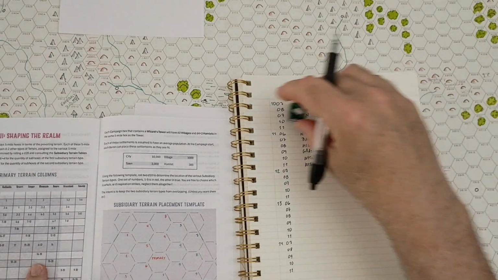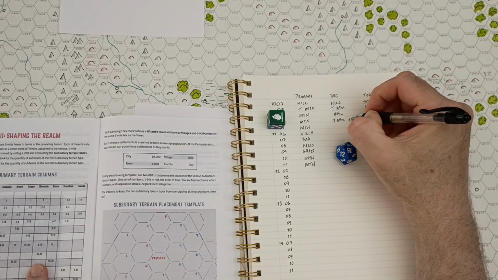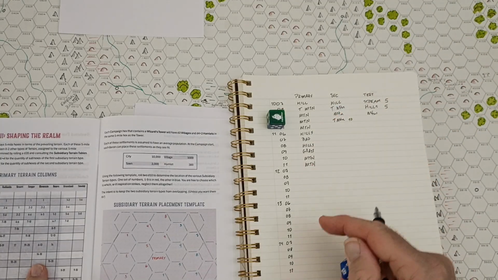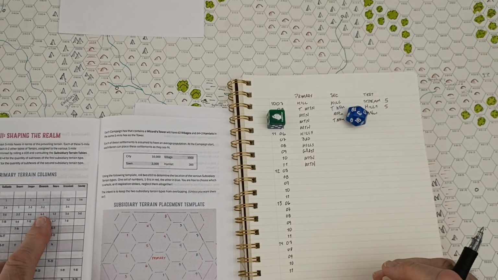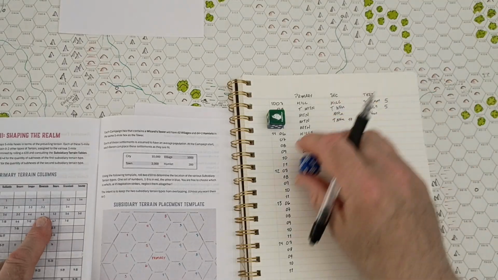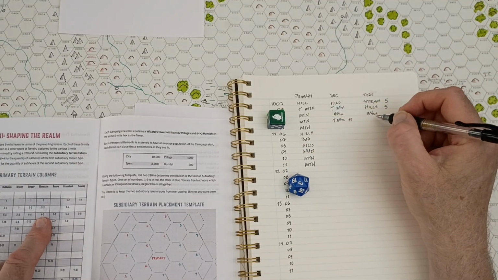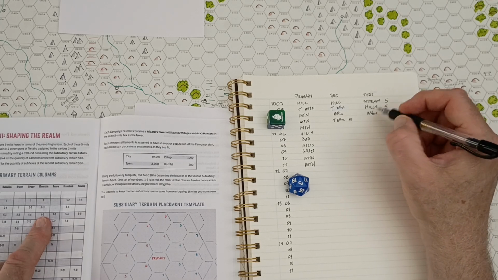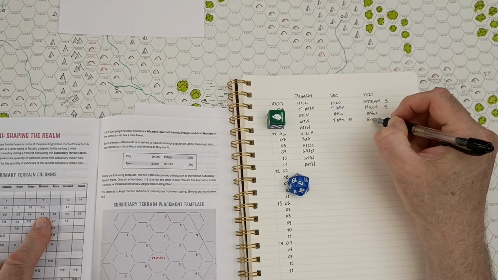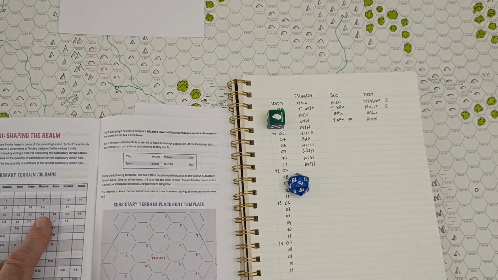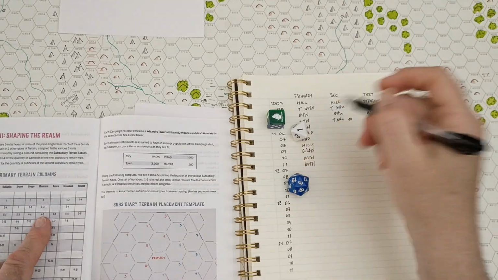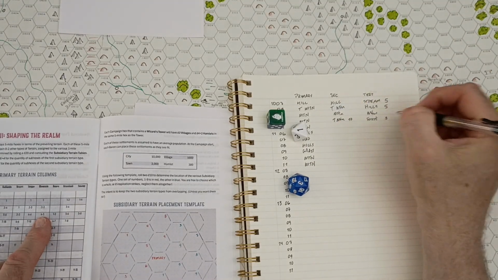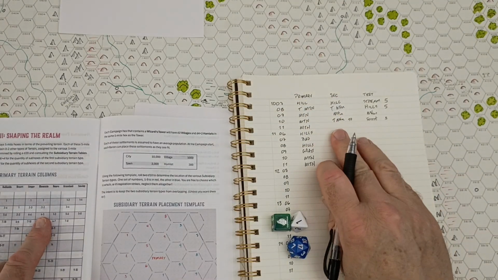And there are 6 plus 4 is 10. And then for tertiary terrain is a 3. That's going to be forest. So we're going to have a high plateau with forest, or forested mountain up here. And that's D4. So 1 plus 2 is 3. So we have 3 hexes of forest.